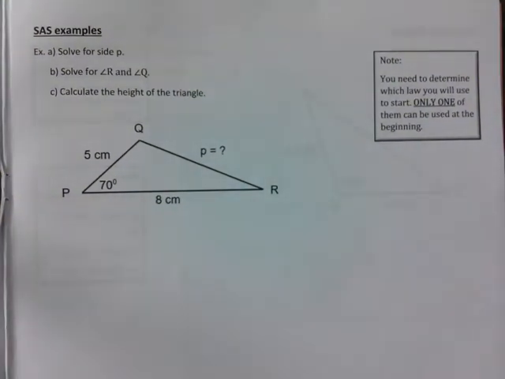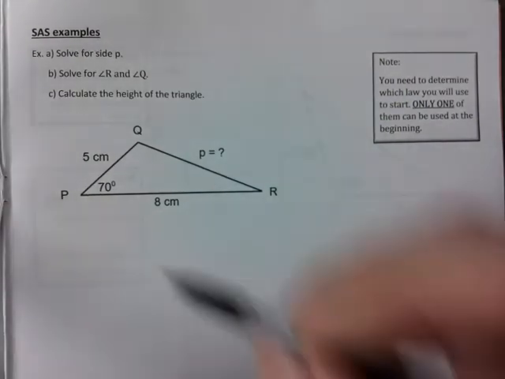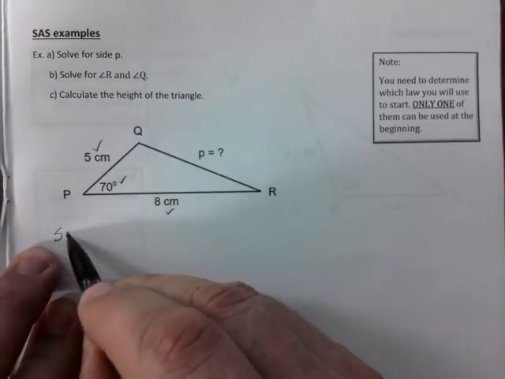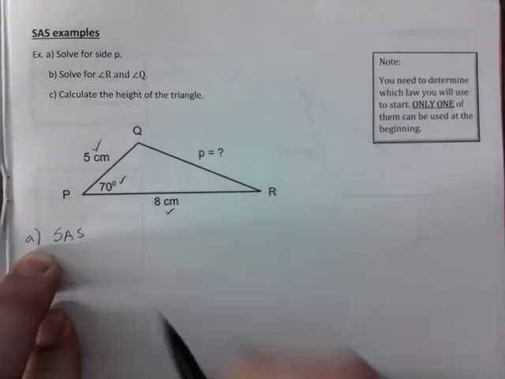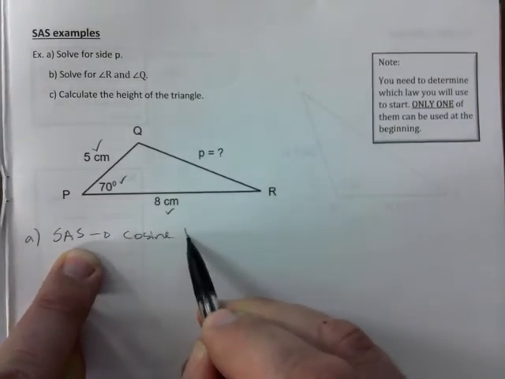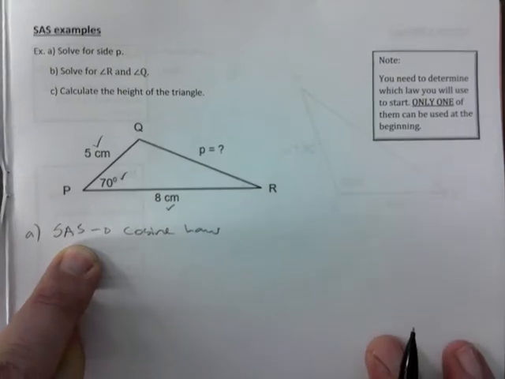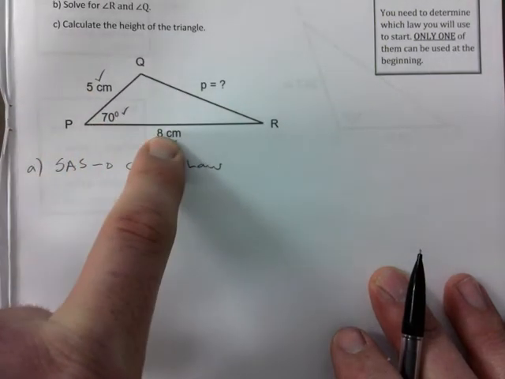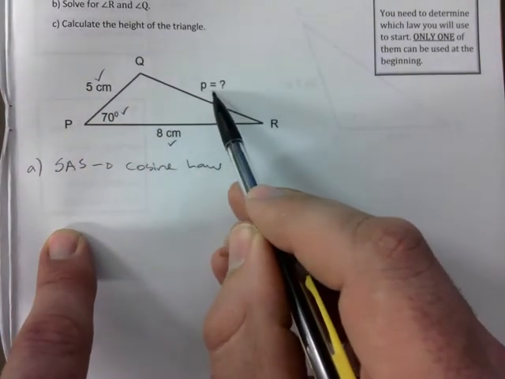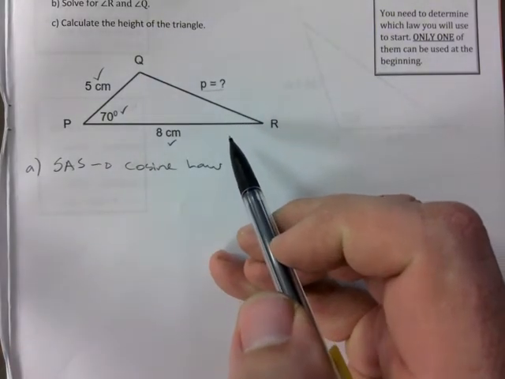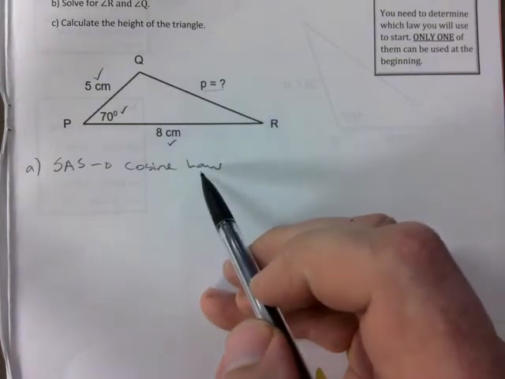Solve for side P. So first of all, that's side, angle, side. I'm going to start with A here. I'm going to solve for A. Side, angle, side. You know it's cosine law. So if you have these three given, you're wanting to find that one right there. You cannot start with sine law. It's impossible. You will only have to, you pick, and it's cosine law.